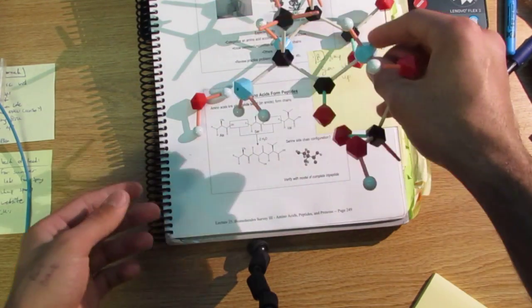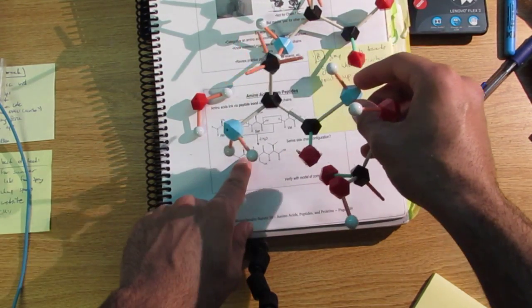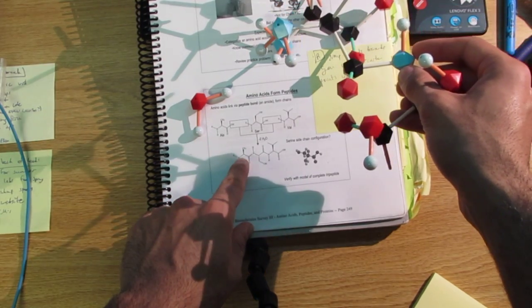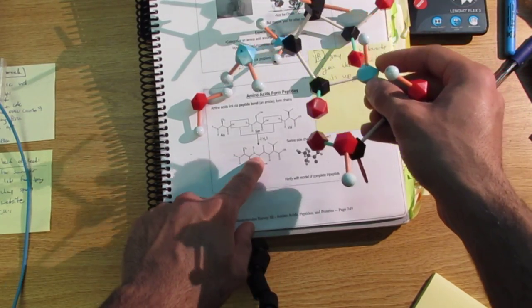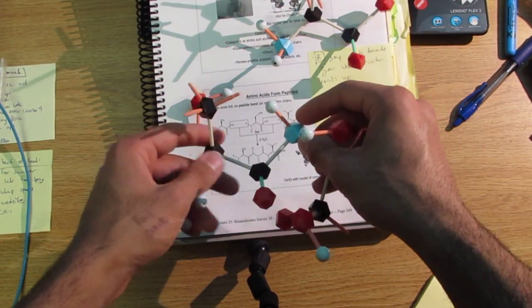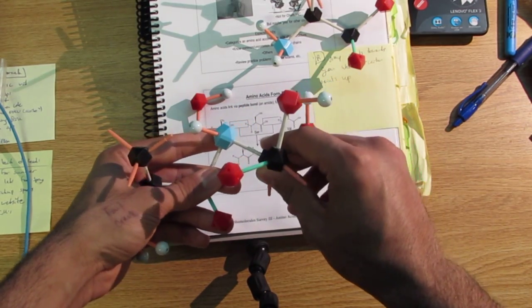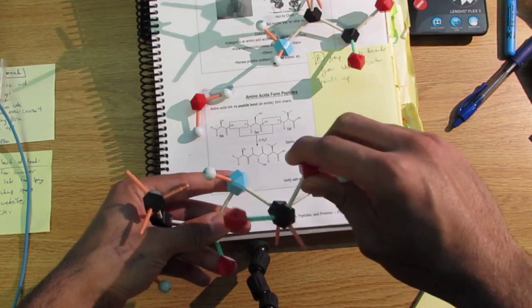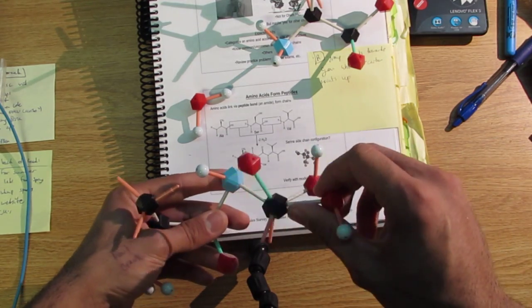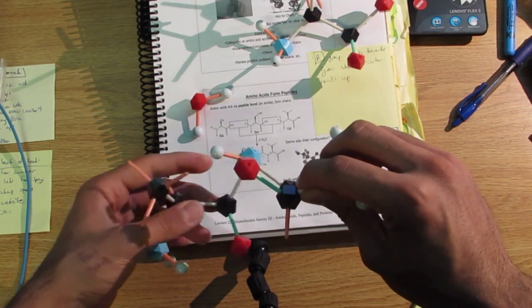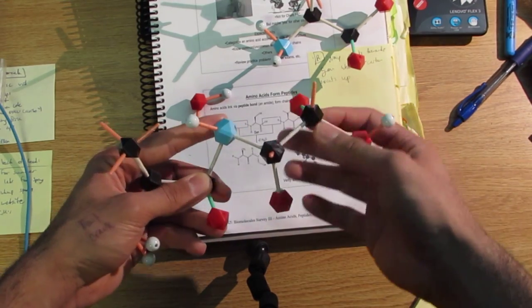So now we have to reconfigure it. Over here we have the alpha carbon pointing up on the first one, alpha carbon pointing down on the second one. So this is our alpha carbon pointing up, this is our alpha carbon pointing down, and now we can see that the R group points away from us now.